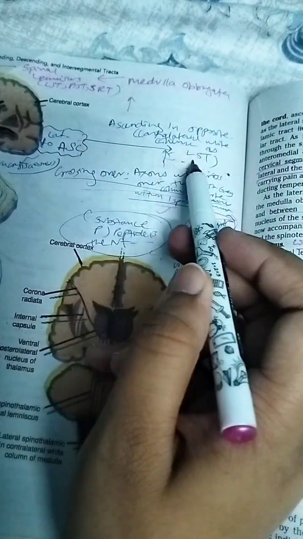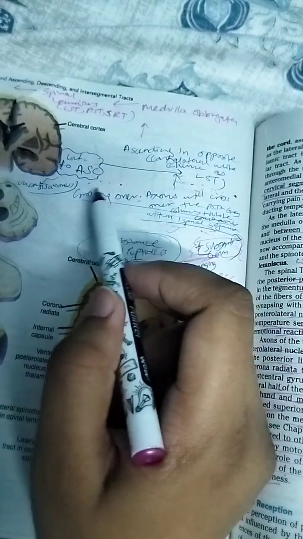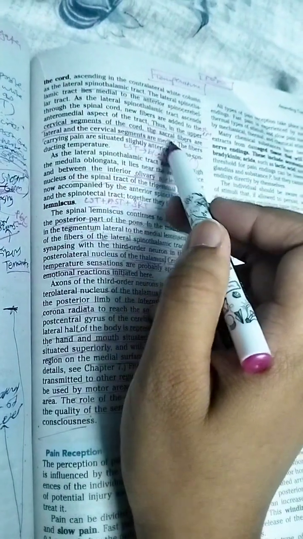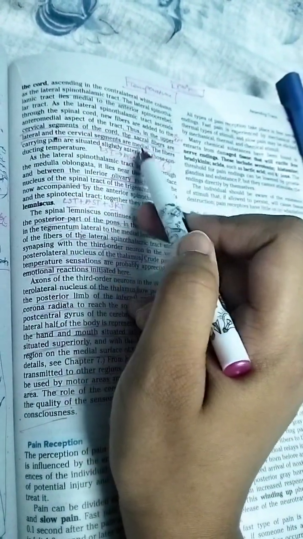And lateral to the lateral spinothalamic tract, we are also going to see the anterior spinothalamic tract, which is responsible for unconscious sensation. In the upper cervical segments of the spinal cord, the sacral fibers lie laterally and the cervical fibers lie medially.